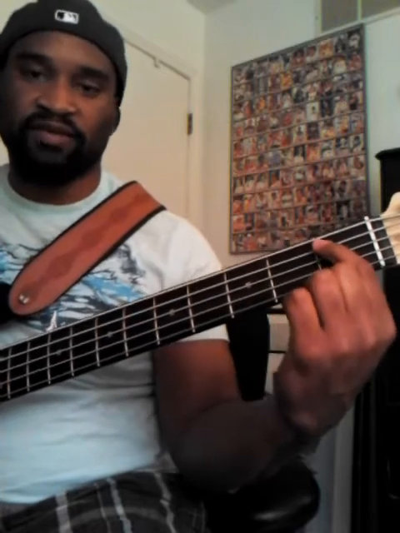Now I want to do B flat, playing a circle of fifths, starting at the B flat. B flat, F, C. Fourths: C, F, B flat. They're the same notes, you're just inverting them or playing them backwards, and that's it.